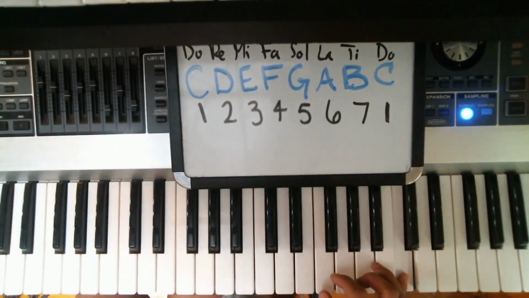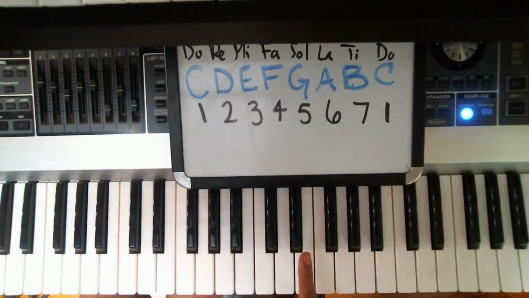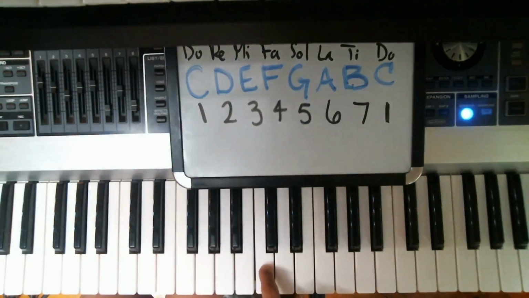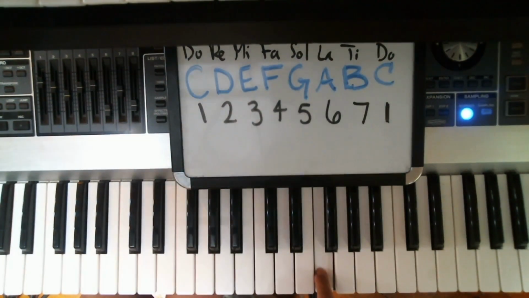Now before we start talking about chords, let's take a second to just identify. So a single note or a pitch is just one note played by itself. So for example, C is a note. F is a note or a single pitch.